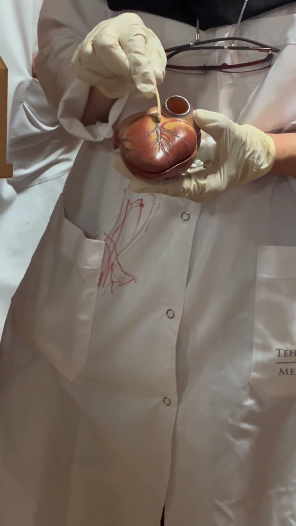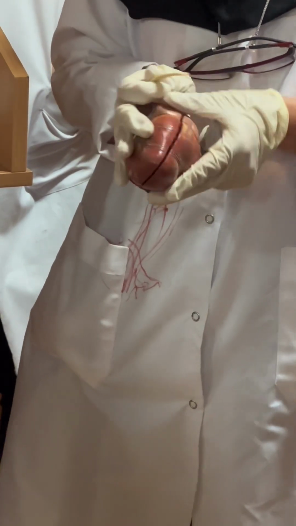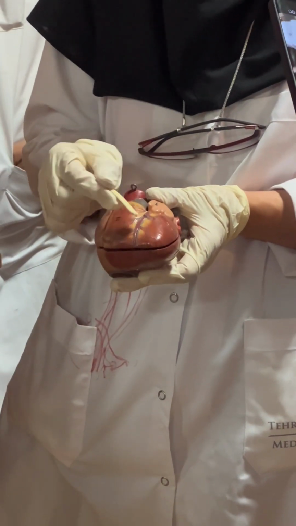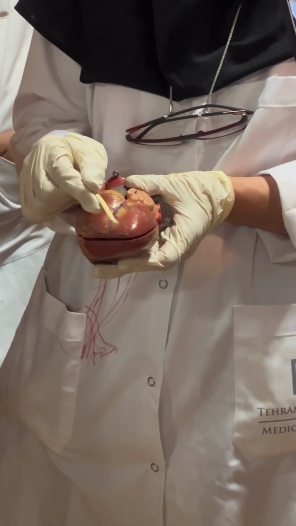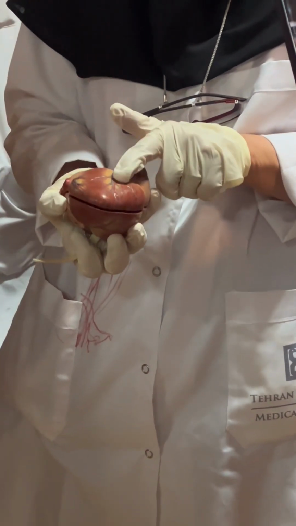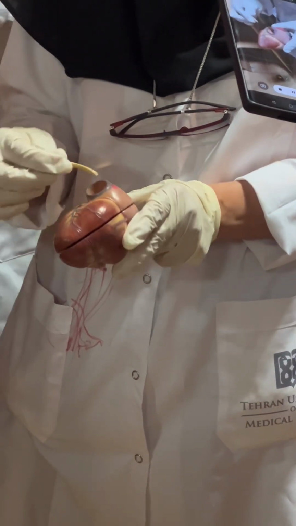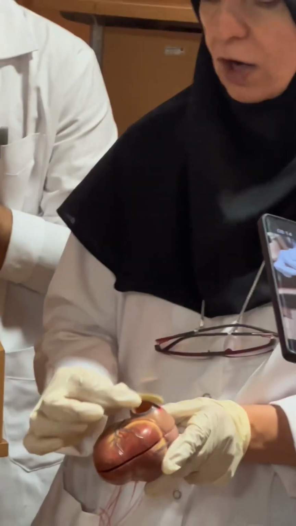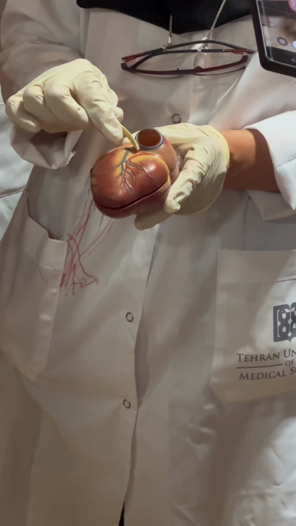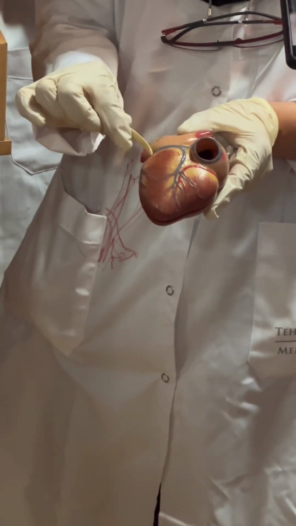Which vein is visible here? Middle cardiac vein. If I rotate inside the anterior interventricular groove, which vein is visible here? Greater cardiac. Greater cardiac anteriorly, middle cardiac posteriorly. Where is the lesser cardiac vein? The lesser cardiac vein is coming here between the right atrium and right ventricle, inside the right side of the coronary sulcus, and it drains to the coronary sinus.